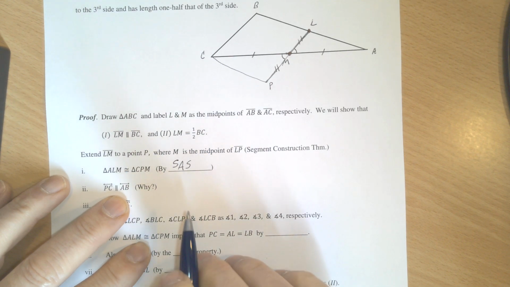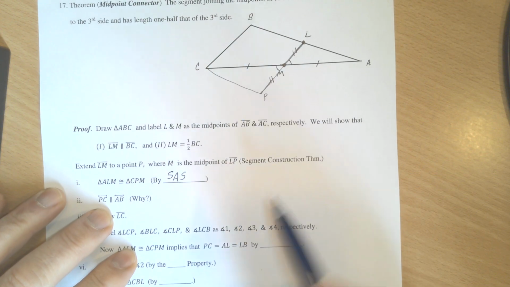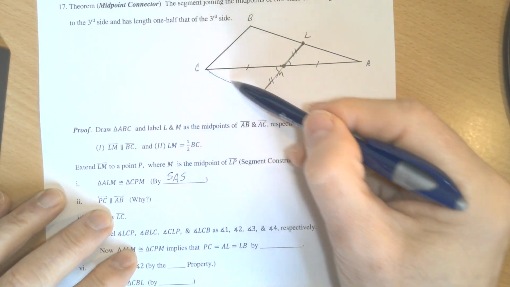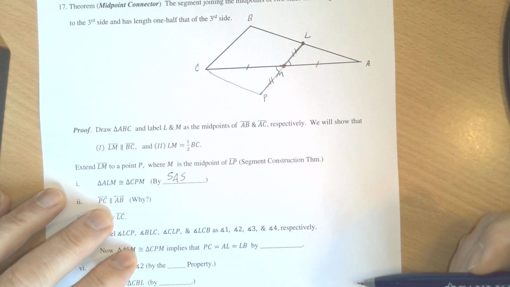Okay, so the statement here is that the line PC, this line, is parallel to AB. Why do we know that?